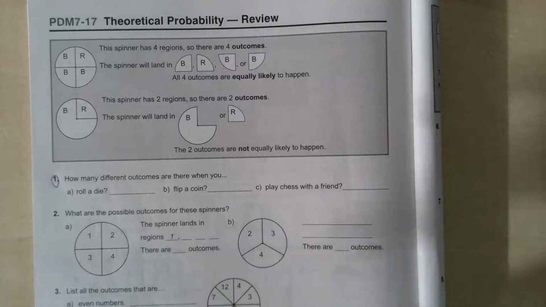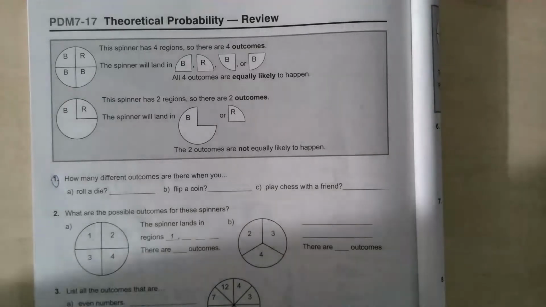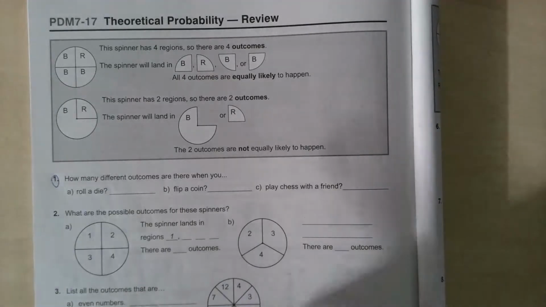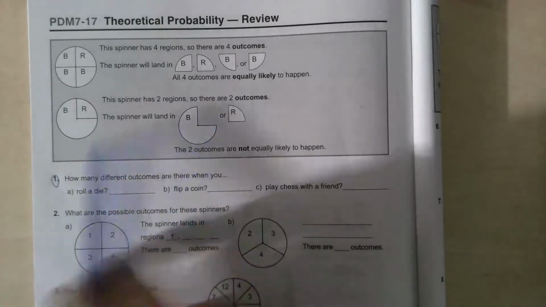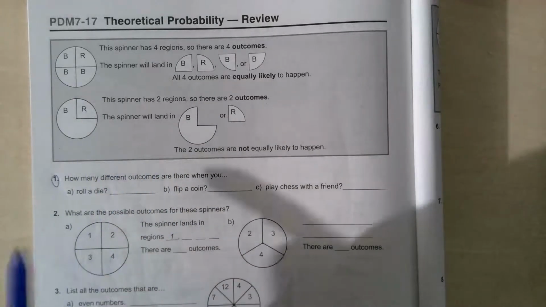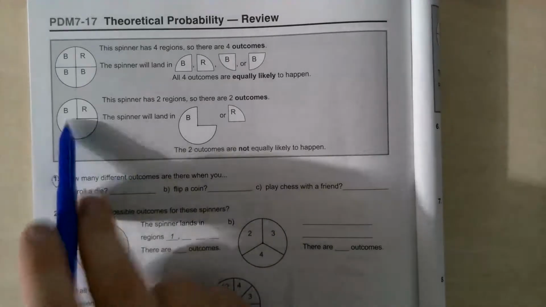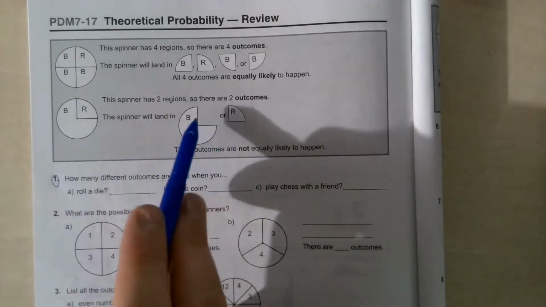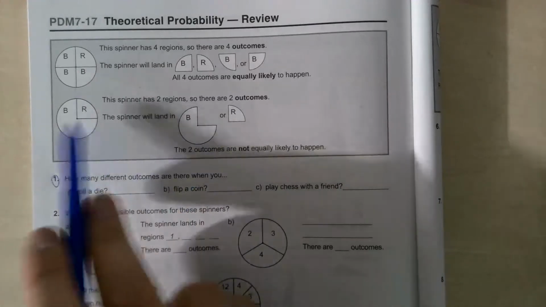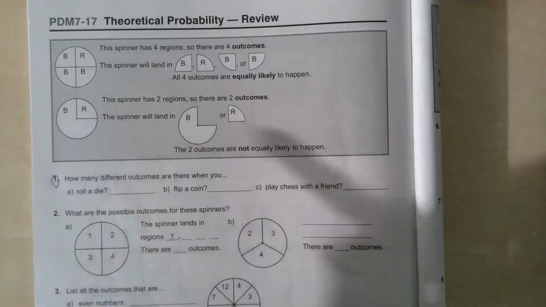Okay, so let's look at this one. The spinner has 4 regions, so there are 4 outcomes. The spinner will land on blue, red, blue, blue. All outcomes are equally likely to happen. The spinner has 2 regions, so there are 2 outcomes. The spinner will land on either blue or red. The 2 outcomes are not equally likely to happen, though. So you can see that this one is obviously larger than this one. Therefore, this is more likely to happen. Even though there's only 2 outcomes, the way that those outcomes are able to happen are different.